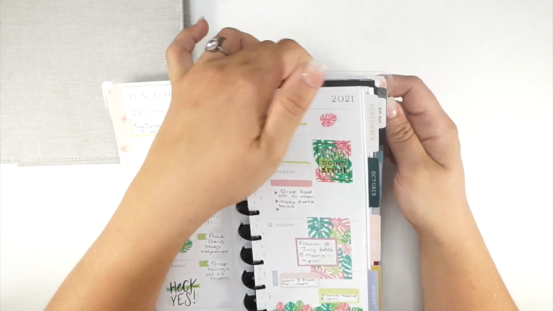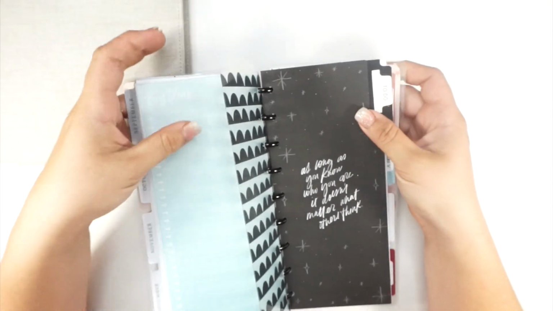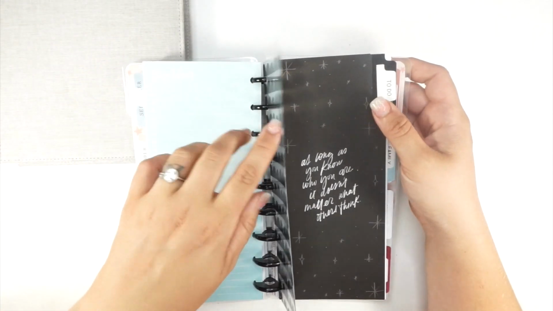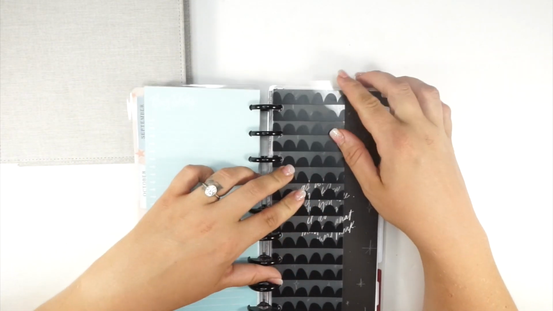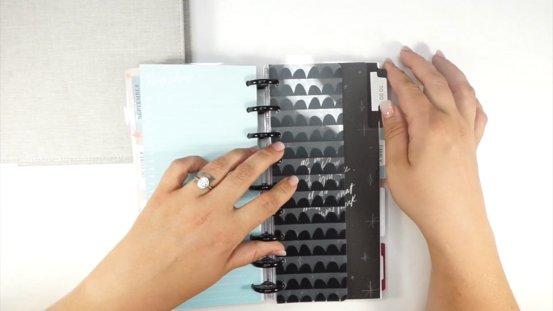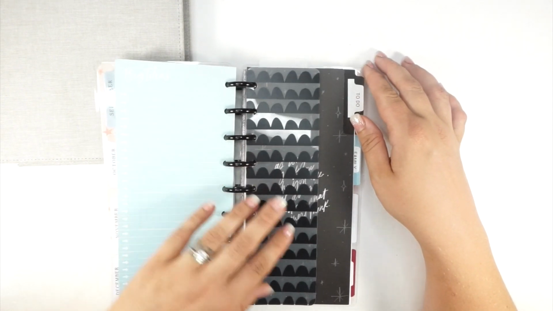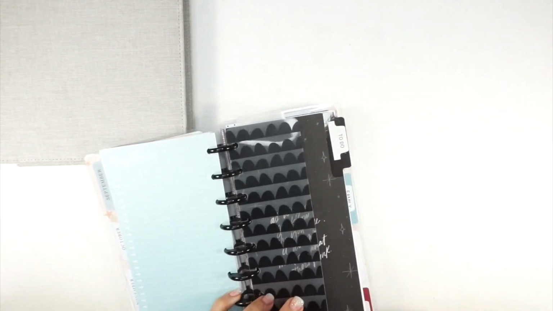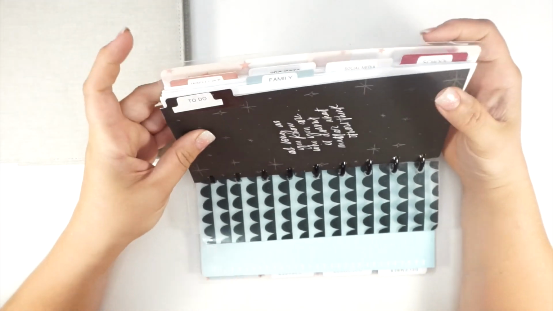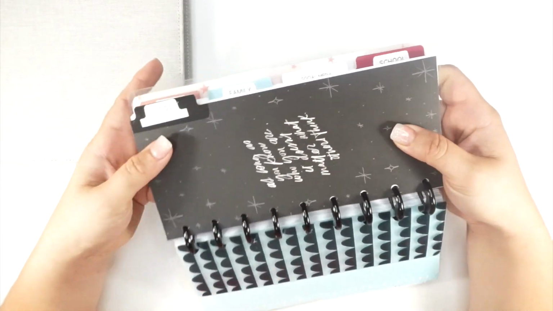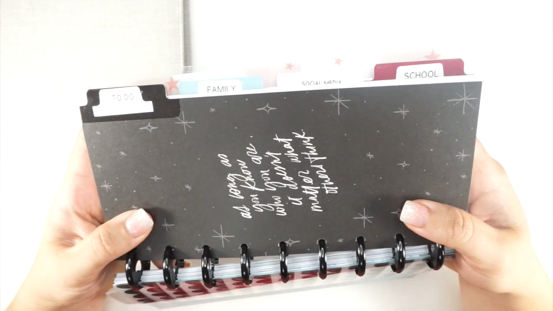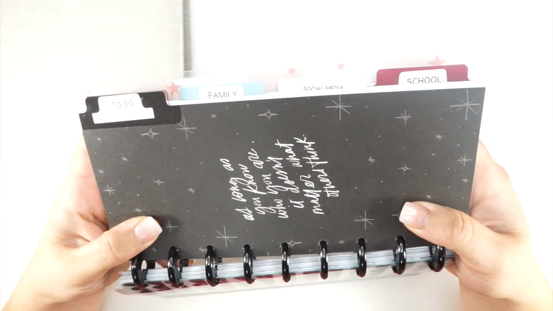But then I know if I flip all the way past all of my calendars and all of the filler paper that goes there, this top tab is going to tell me to go into my list sections. In this planner, I have really utilized the side tabs and labels to separate out the different sections.